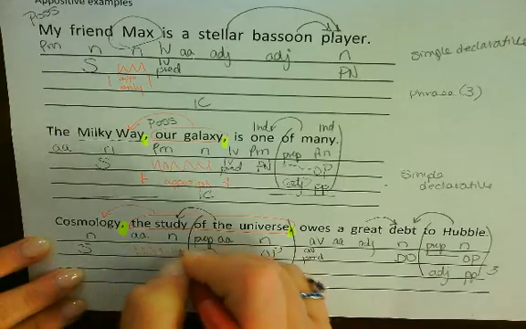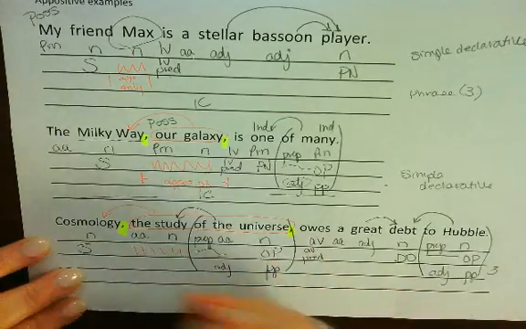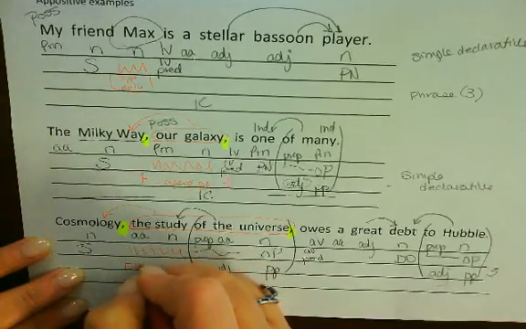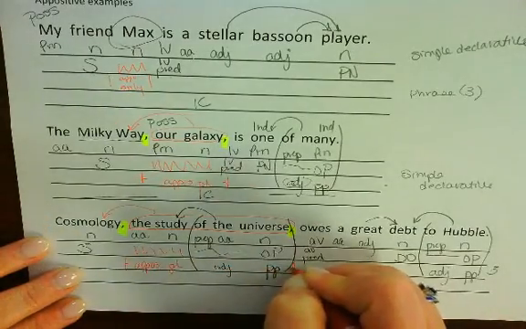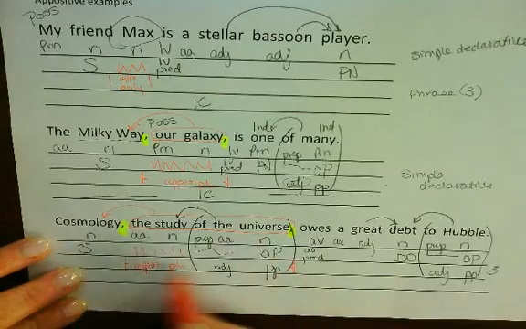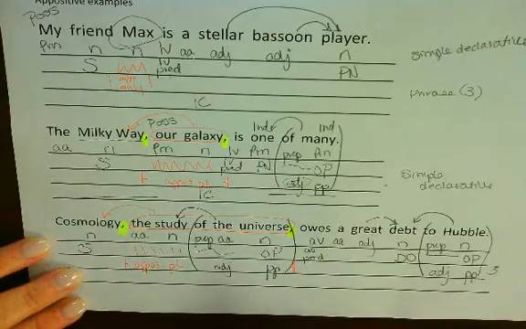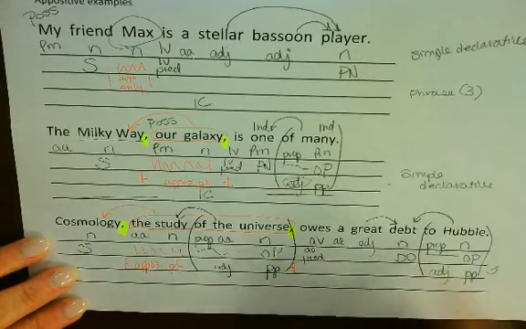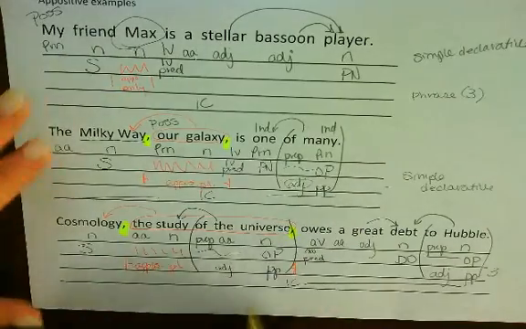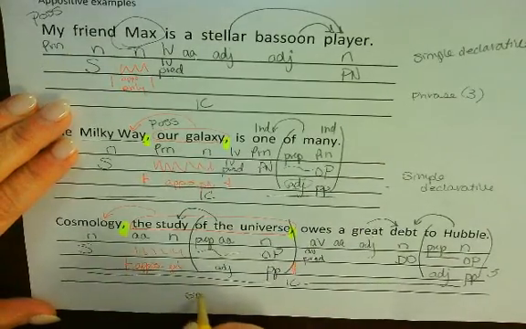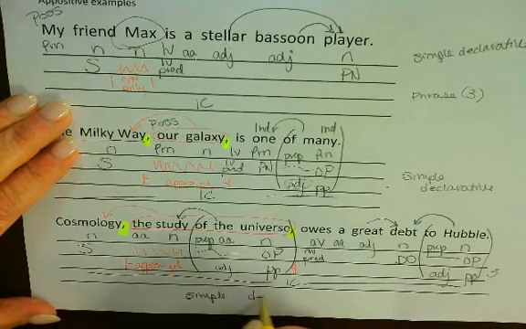So in essence, we can kind of get rid of everything on level 2, except for that. And then we can call this whole phrase, all the way to the end of the preposition, the study of the universe, that whole thing, an interrupting definition or an appositive phrase. So what we have left is cosmology owes a great debt, which is one subject predicate, makes it an independent clause, and a simple declarative.